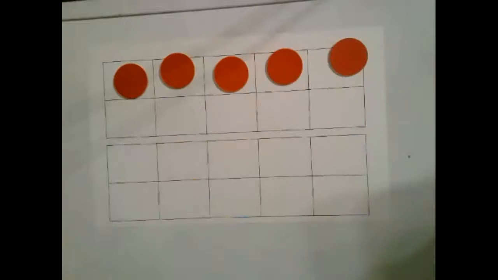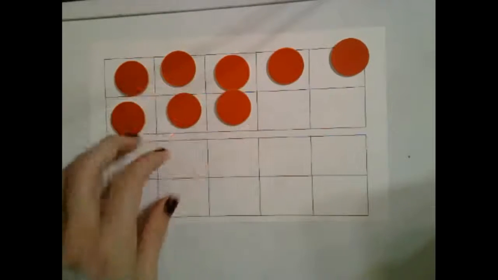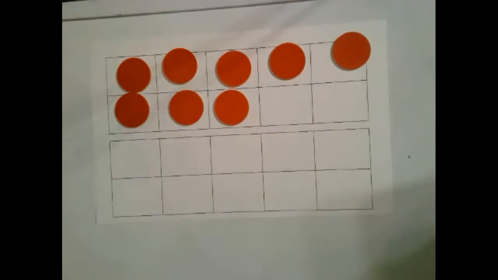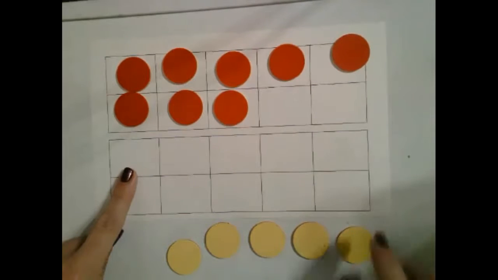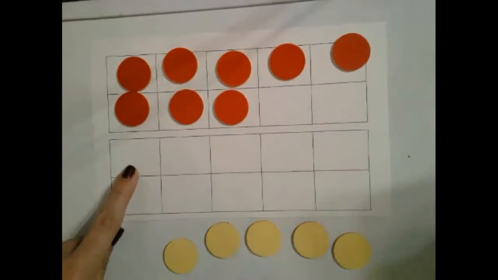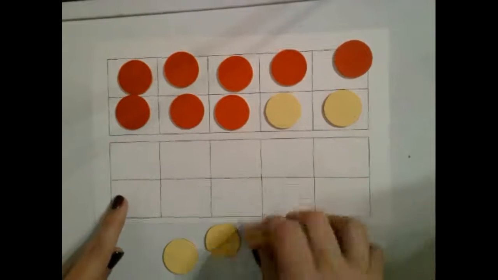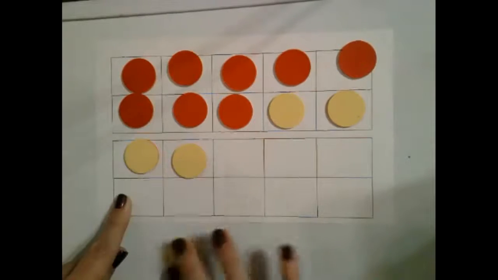I'm going to show you this same technique using my 10 frames down here. I had 8 children on the bus. So there's my 8 students that are on the bus. I know I need to add 5 more. So before I move to this lower 10 frame, I know I needed 5 more. So I'm just going to fill up that first 10 frame and then add on the bottom what's left.